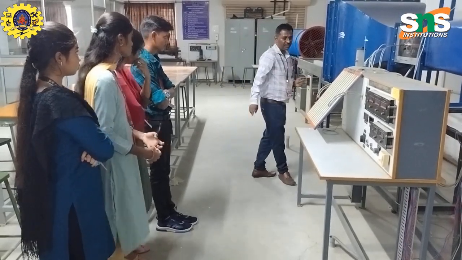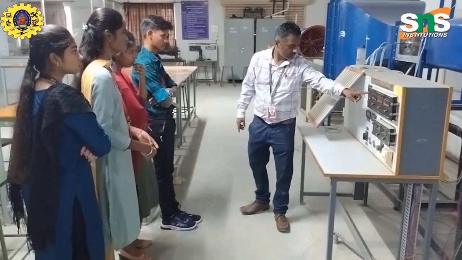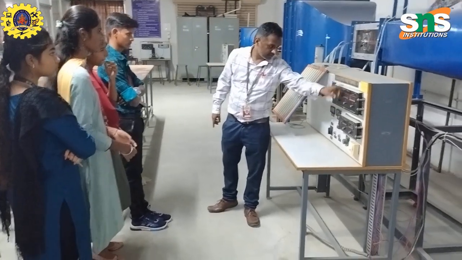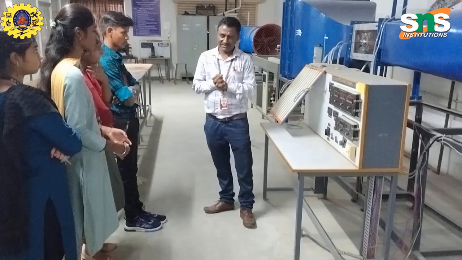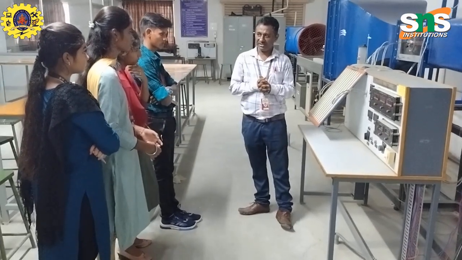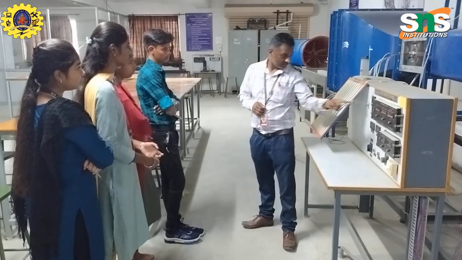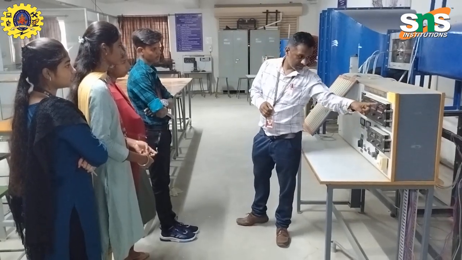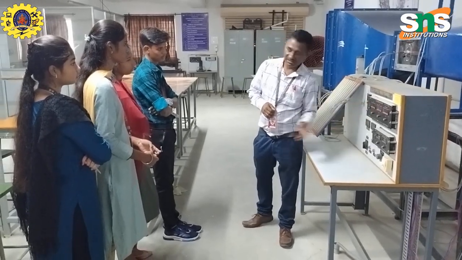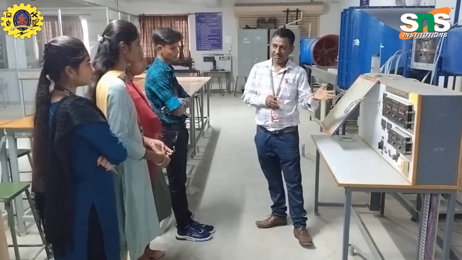Here we have this model, a 3-component balance. 3-component balance means 3 things are there: lift, drag, and moment. Those 3 things will be indicated directly, digitally.